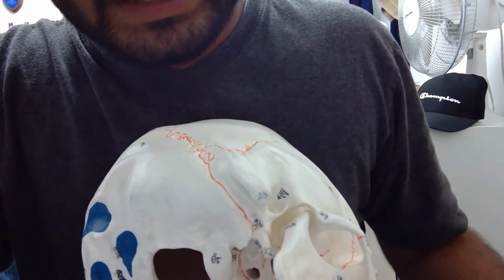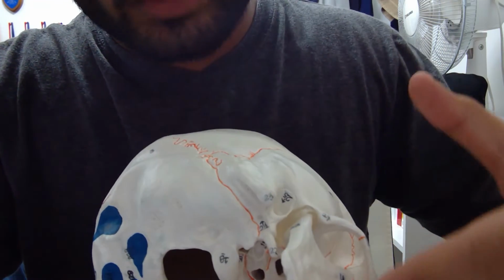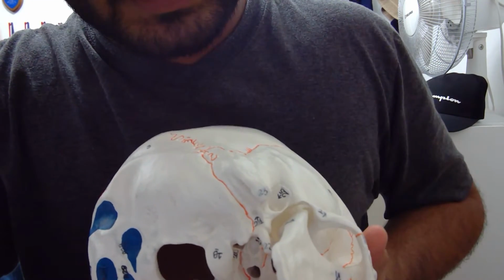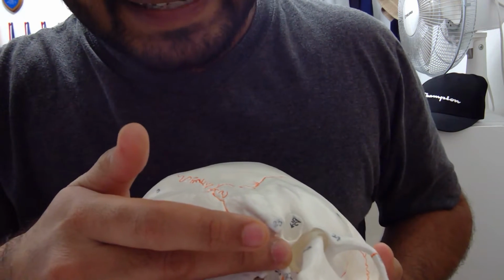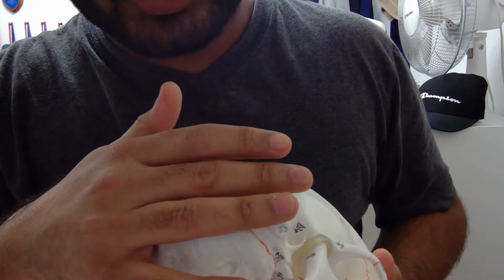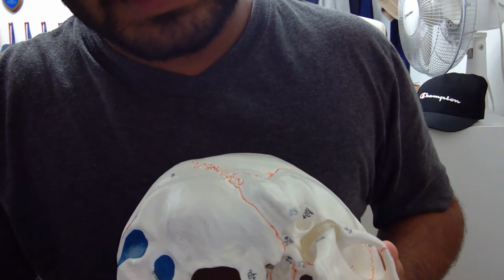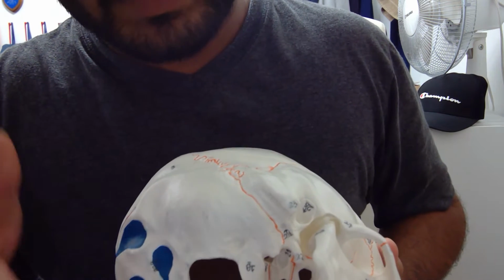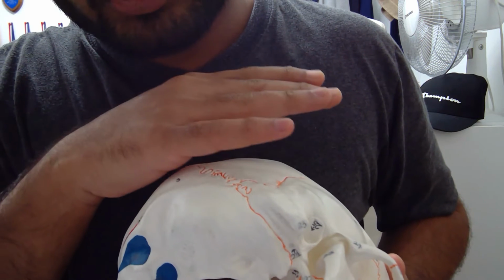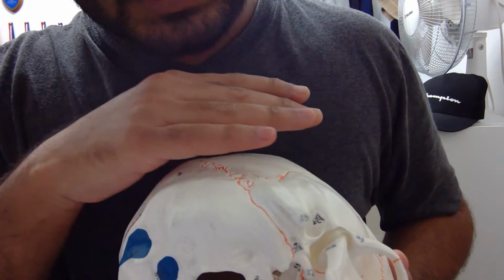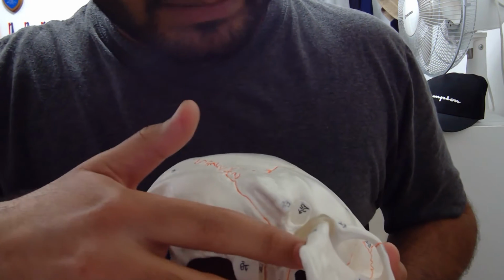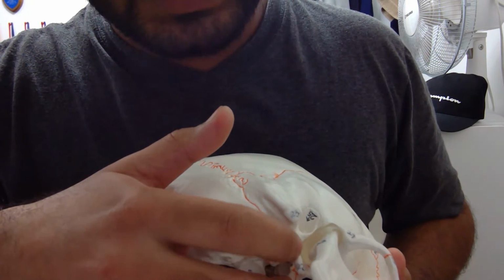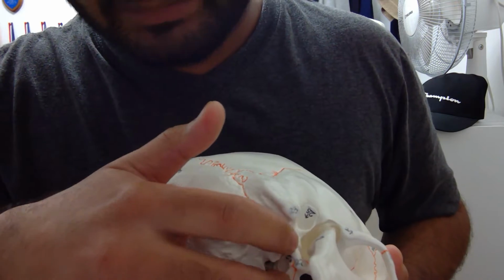And then this is going to have 3 more bones that you're going to find in here. That's basically going to be your malleus, incus, stapes. Malleus being the most external, incus in the middle, and then stapes being the most internal. So that's basically what you're going to find inside the external acoustic meatus.